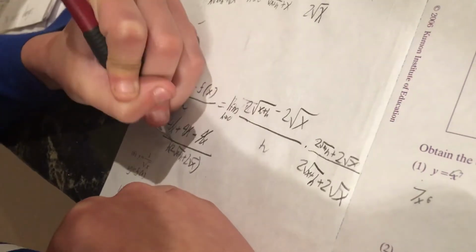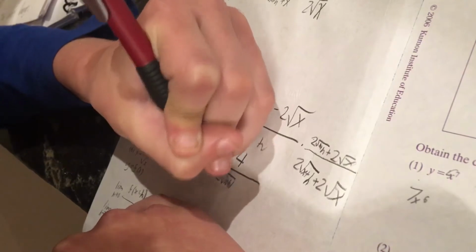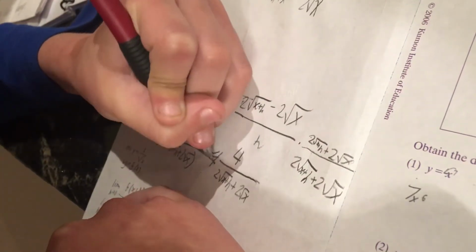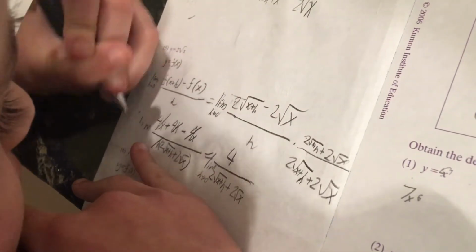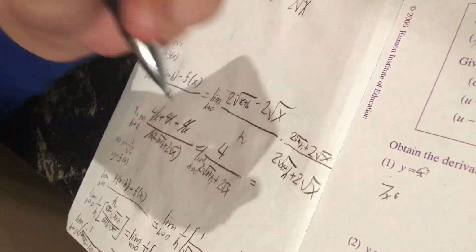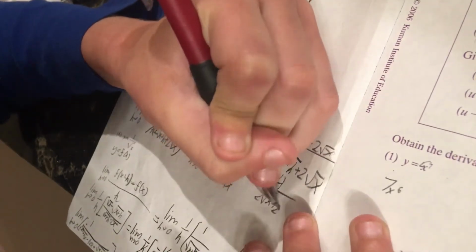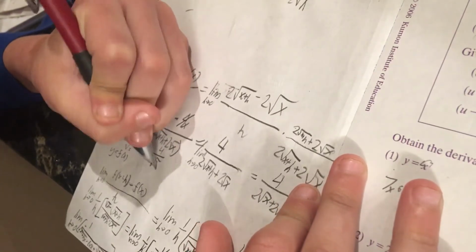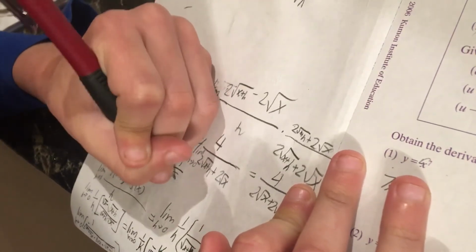And eventually these values will cancel, leaving us with 4 divided by 2 times square root of x plus h plus 2 times square root of x. You can't forget to put limits, though. Plugging in our values, we're going to get 4 divided by 2 square root of x plus 2 square root of x, leaving us with 4 divided by 4 square root of x. But we can cancel these 4's to get 1 divided by square root of x as our answer.